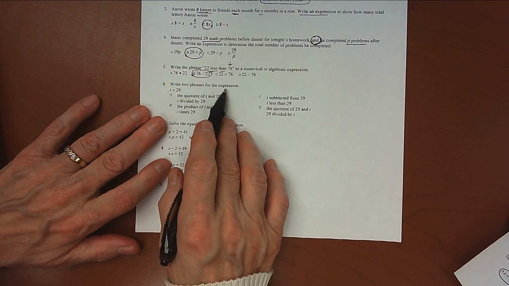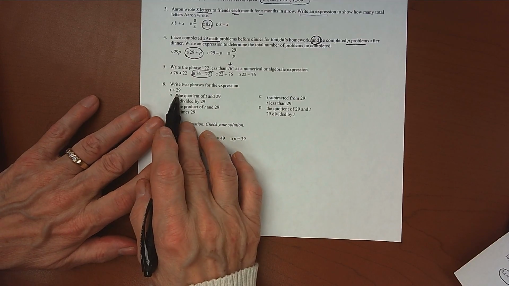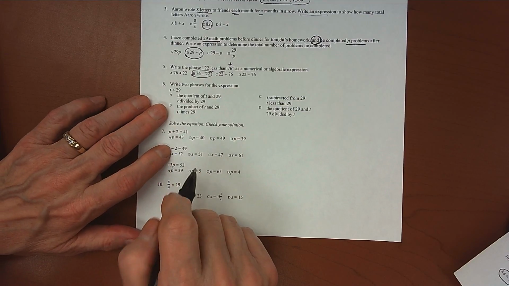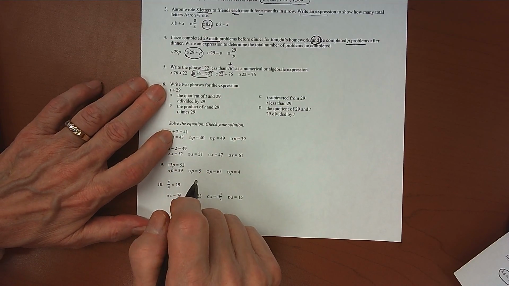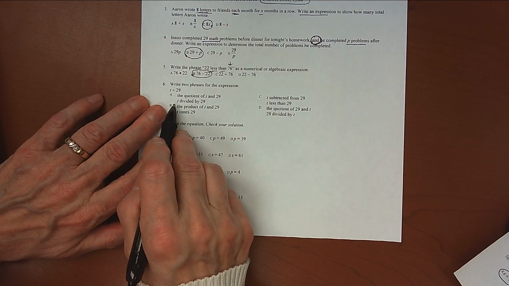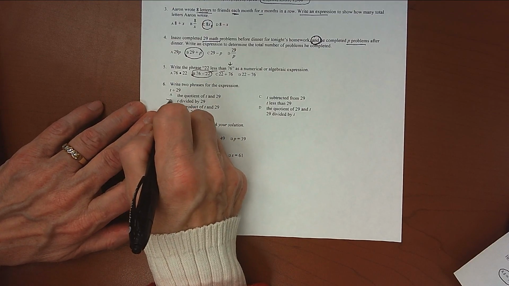Write 2 phrases for the expression T divided by 29. Well, I know that a division problem has a quotient as the answer. So I'm going to look at my problems here and see which 2 phrases would be the same for T divided by 29. I'll look at A, the quotient of T and 29, that works. T divided by 29, that works. So in this case, it's A.